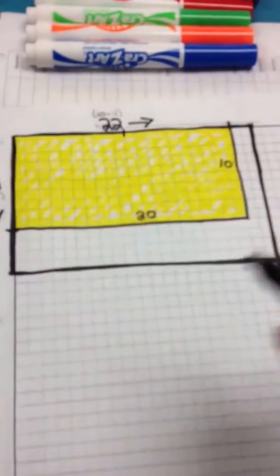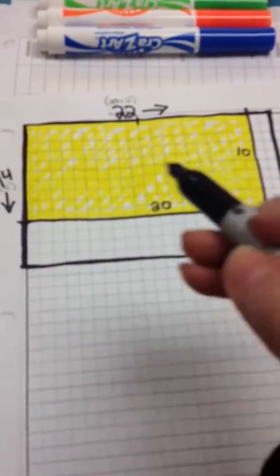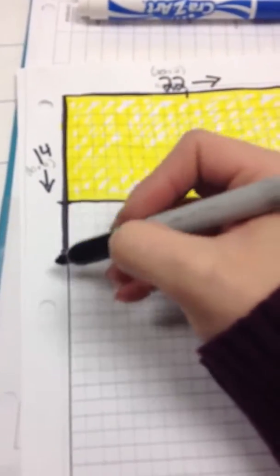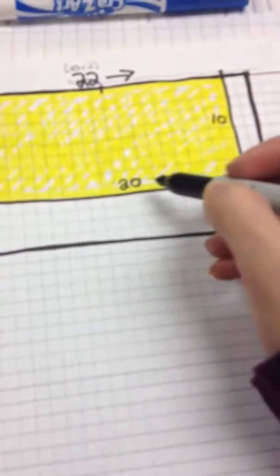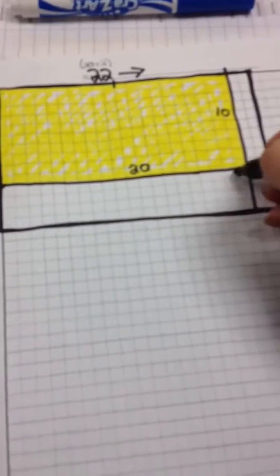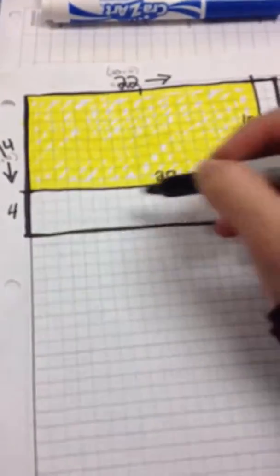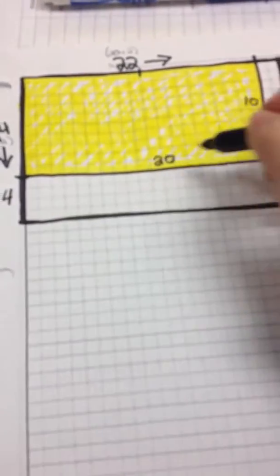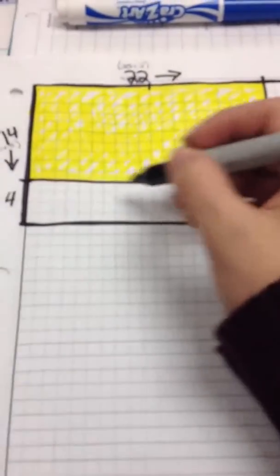Now that I have a big section of my math problem done, I can look at what's left here. I know that I have 10 of them taken up here, and I have 4 left over down here. Because we had 20 going across, I know that if I put a line here, this big square is going to give me 4 times 20, and I know I can do that math. So that's what I'm going to make my next big rectangle.